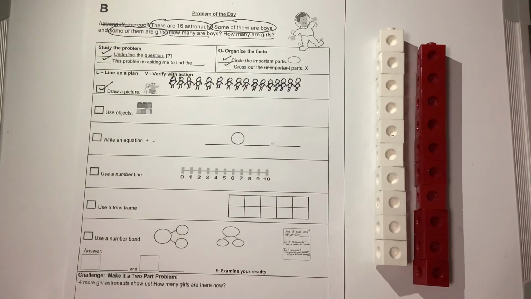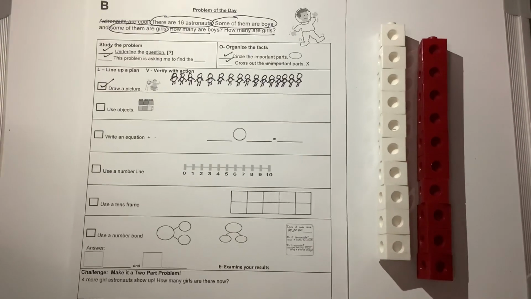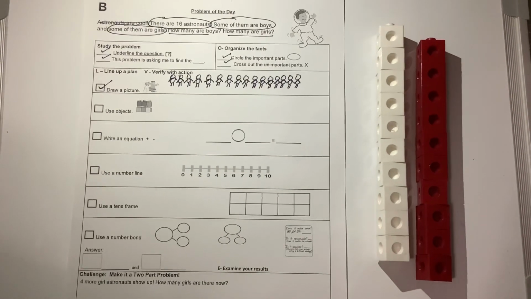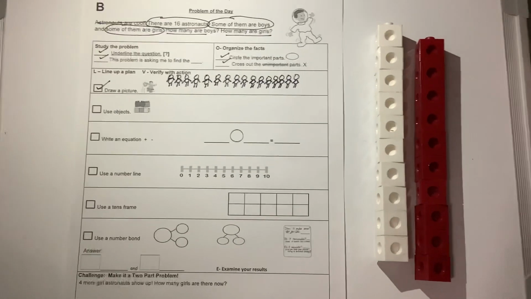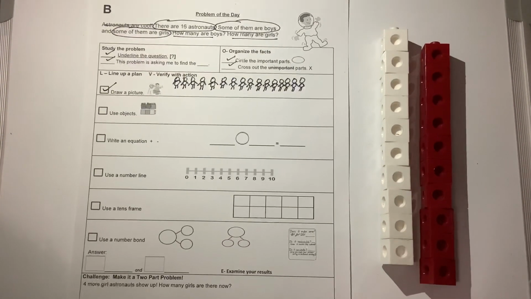Remember, we are checking our answers, and this week we will continue to decompose T numbers. Remember, T numbers are numbers that have 10 ones and some extra ones.